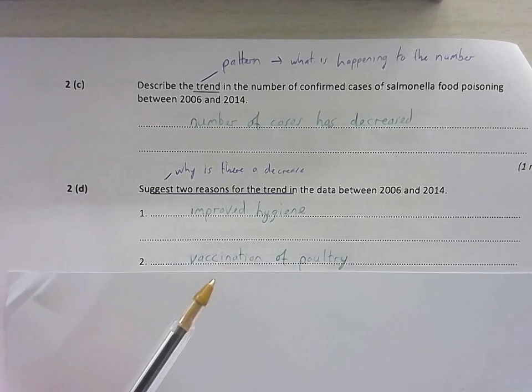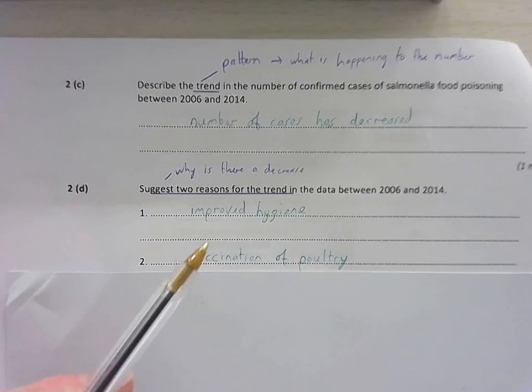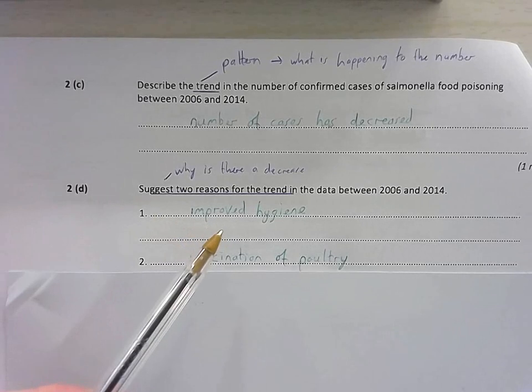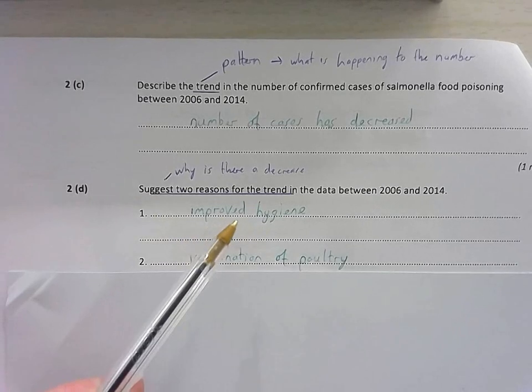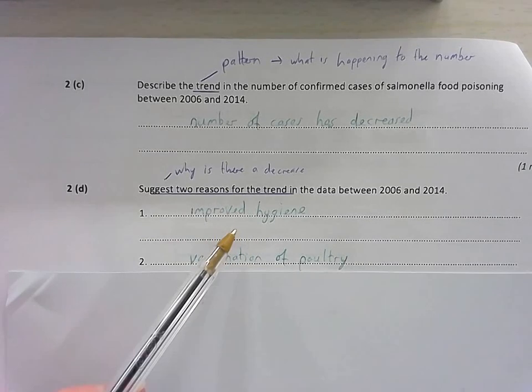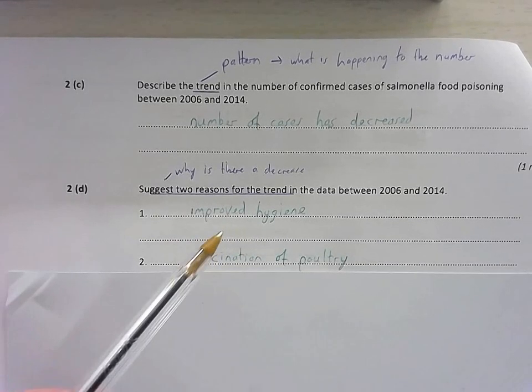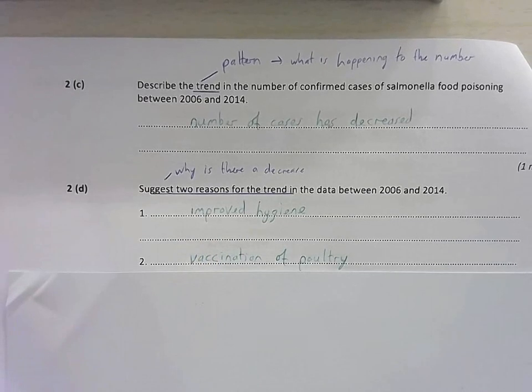If we vaccinate the poultry against Salmonella, then it cannot be passed on. Now, the other way that Salmonella is spread is by preparing food unhygienically. So if you've got some idea about there being better hygiene standards or improved hygiene, that's the second possible reason why there would be fewer cases of Salmonella food poisoning.